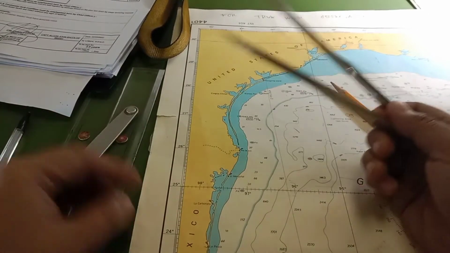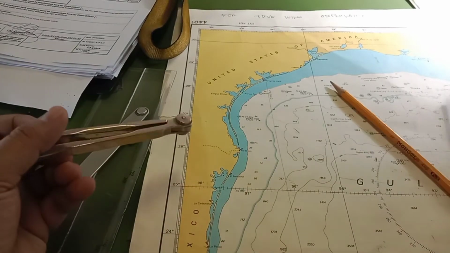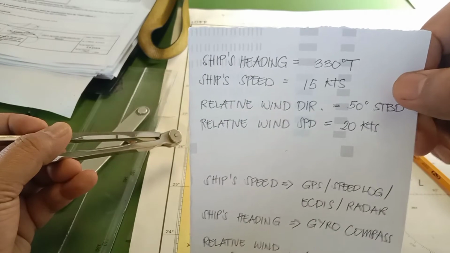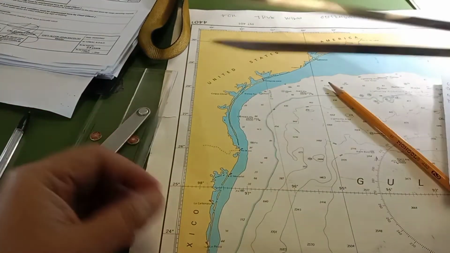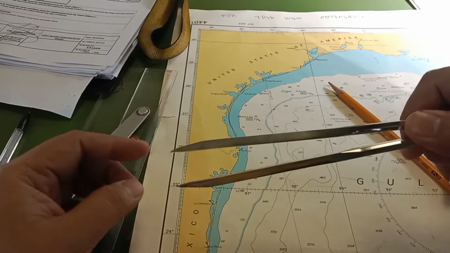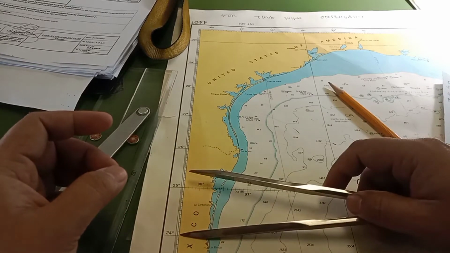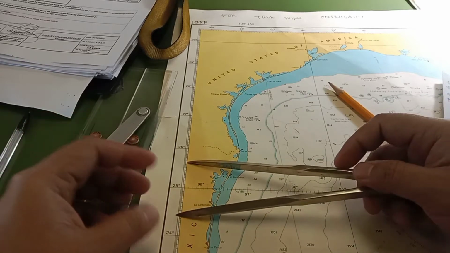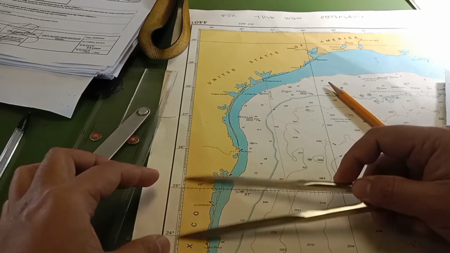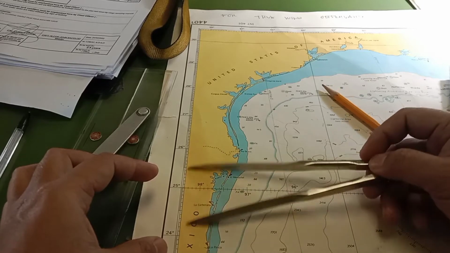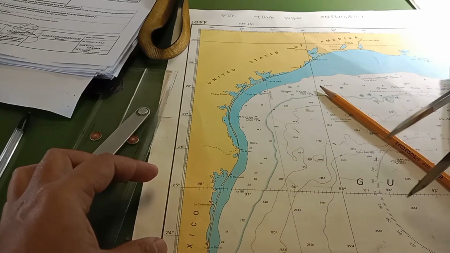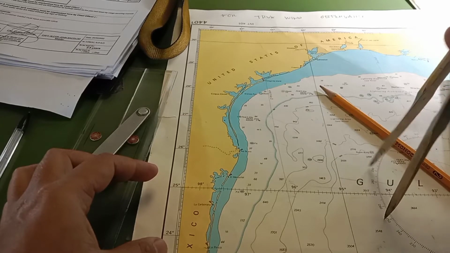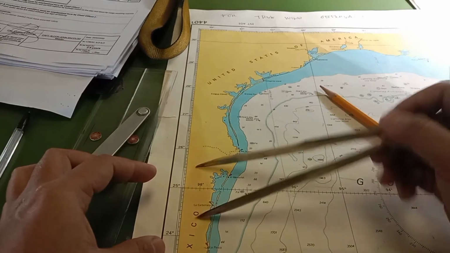Next, we have to plot our ship's speed, which is 50 knots, and we are going to use the compass divider. Simply choose the latitude marks nearest to the compass rose that we are using.